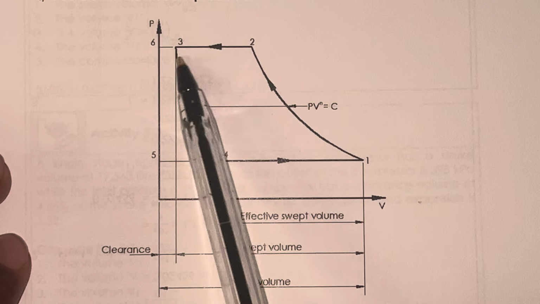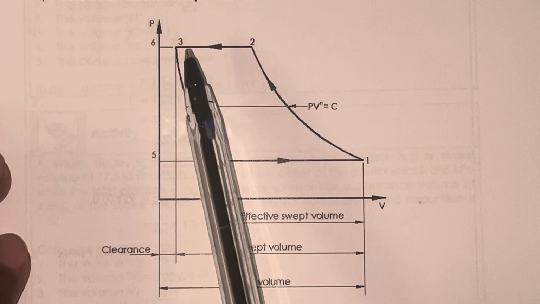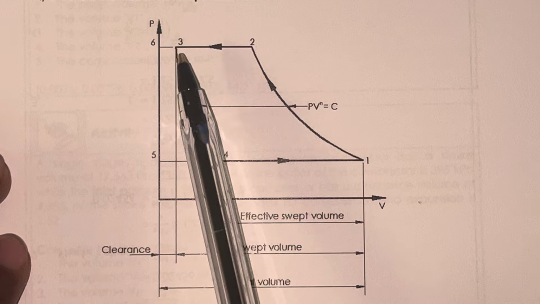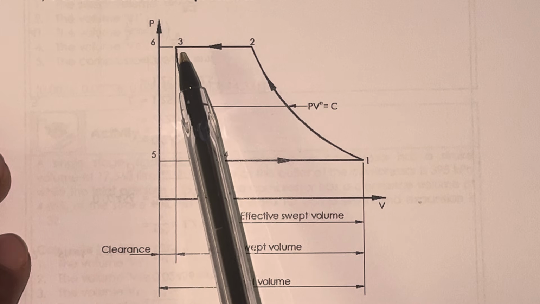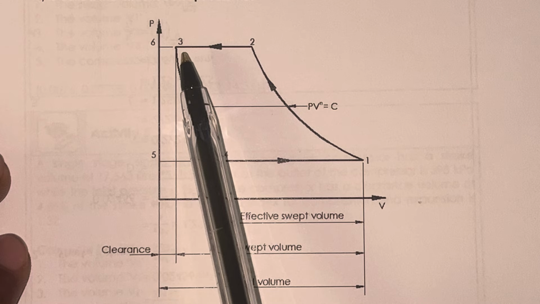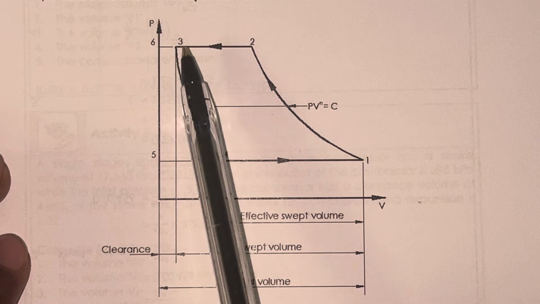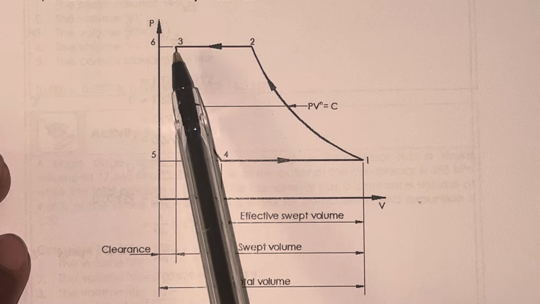But at 3, the piston has reached the end of its stroke, and so delivery of air stops at 3.